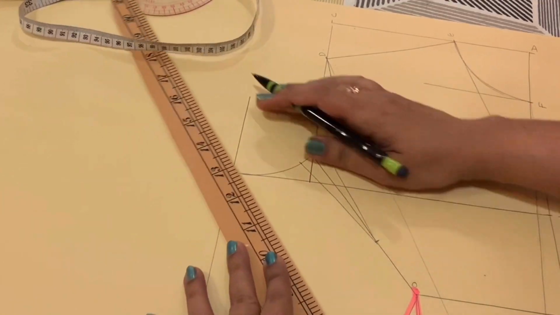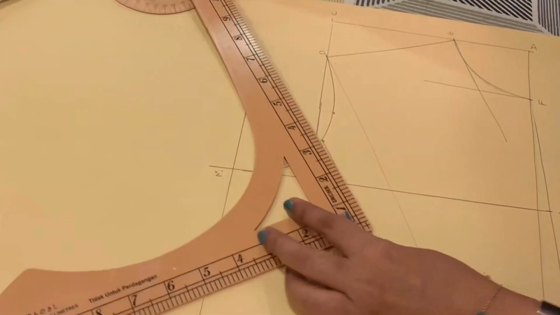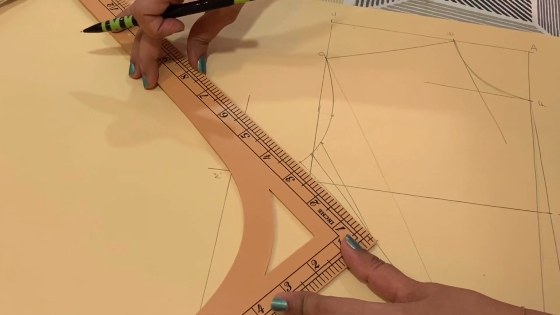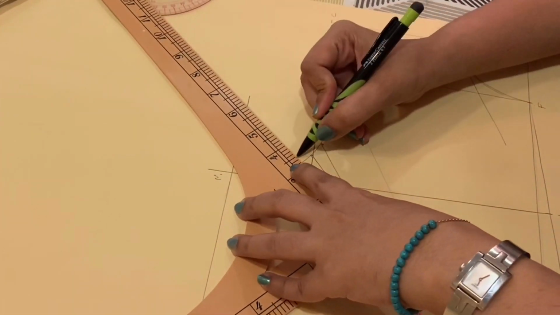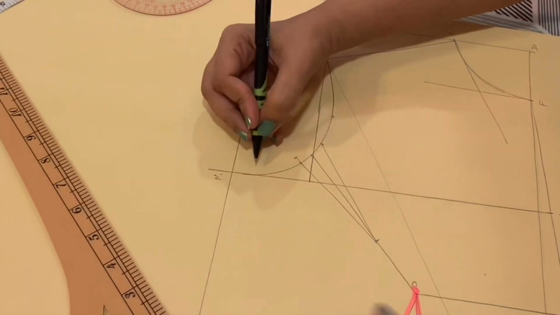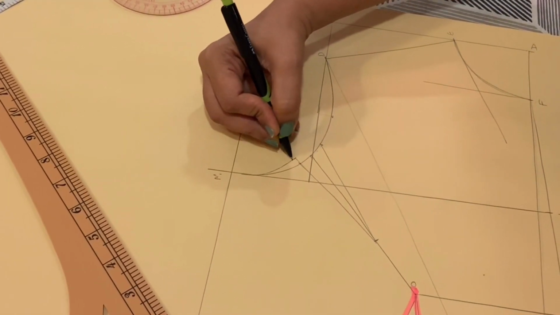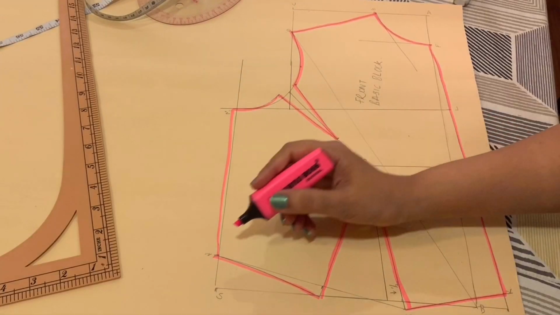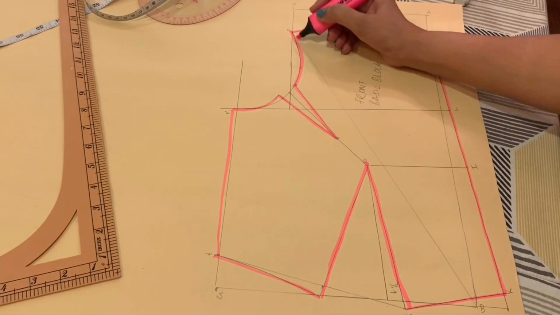Compare the dart legs, and whichever is smaller, increase it so that the dart legs match each other. Join it in a smooth curve. So this is how you draft your front basic bodice pattern.